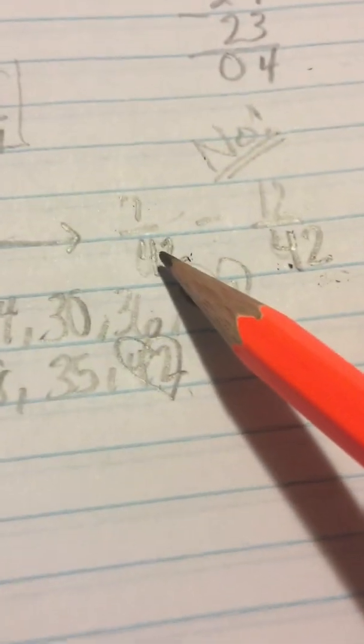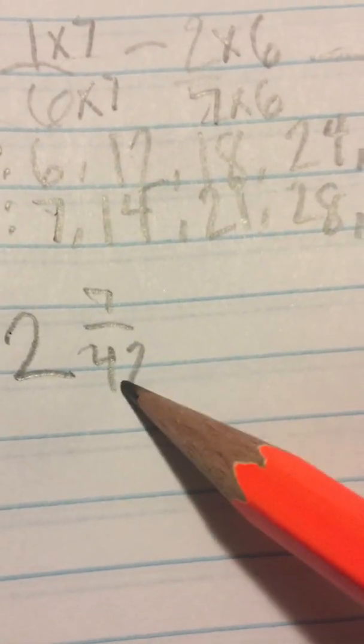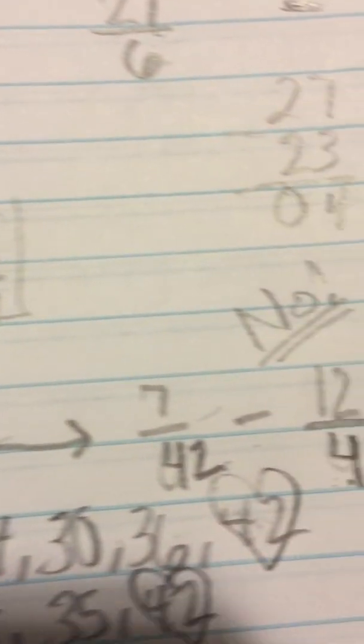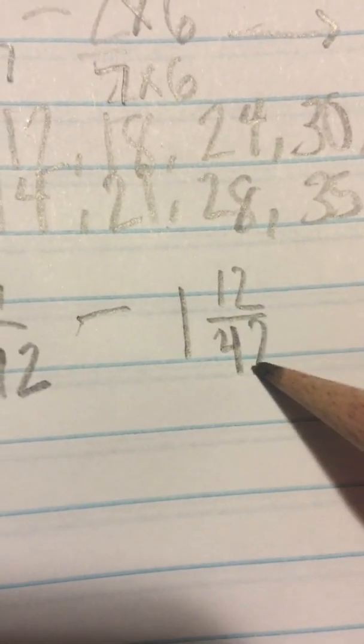So 2 and 7/42 minus 1, and we change this fraction to 12 over 42. So 1 and 12/42.